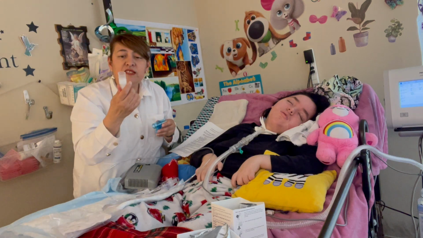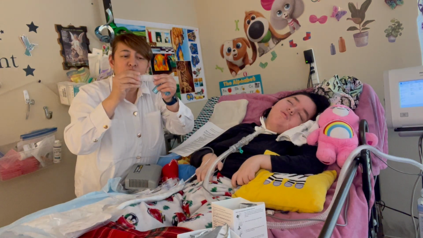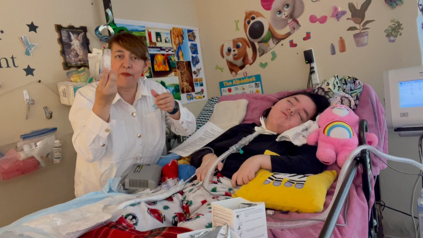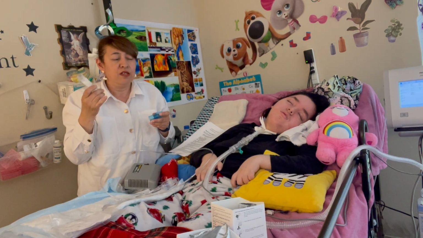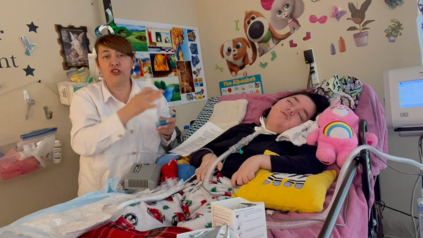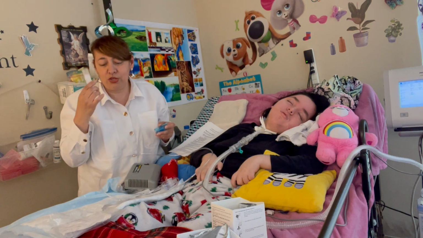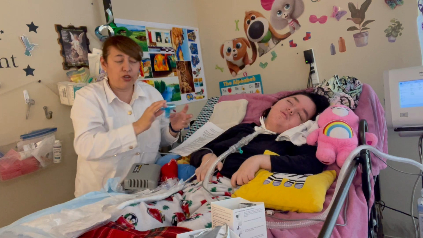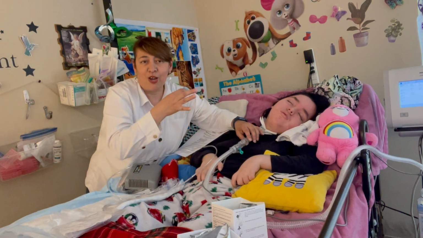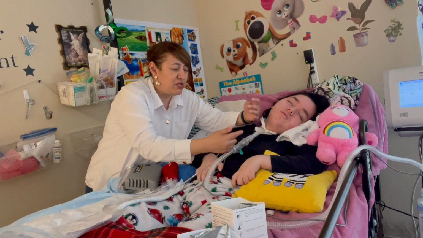We don't use this. This is like an accordion tubing. Accordion. I don't use that piece either. There are some other people that use it, because they are not on a ventilator, so they can do this. Let me show you how it works on my daughter. I'm not going to talk about this, but let me show you.